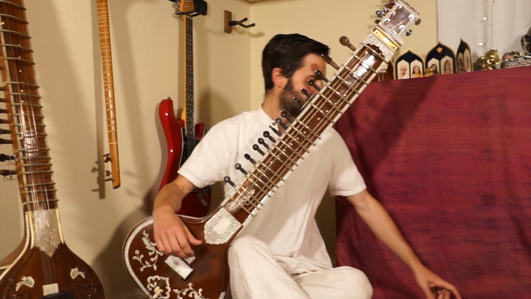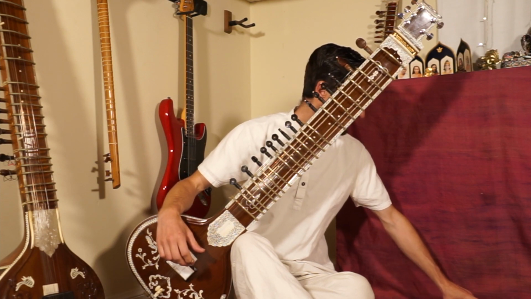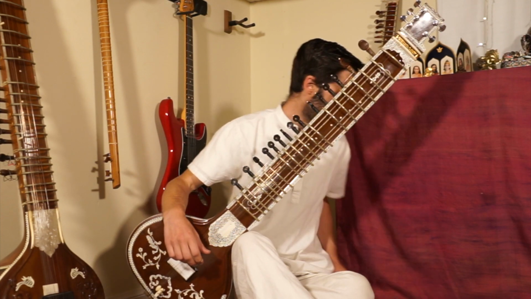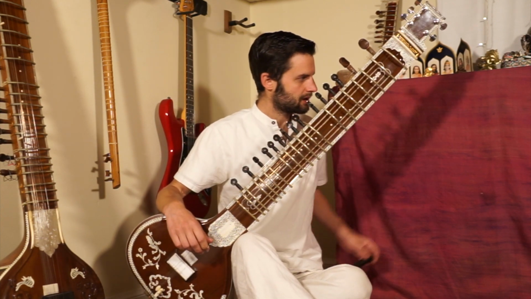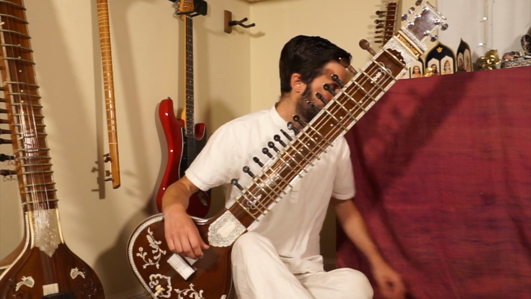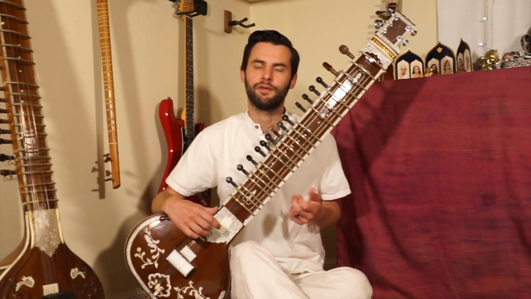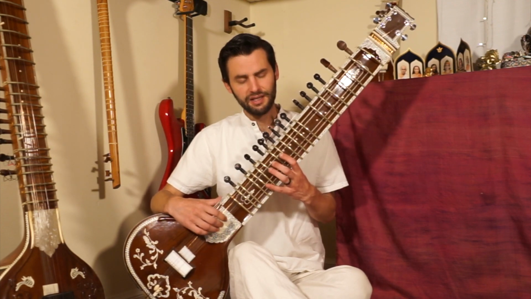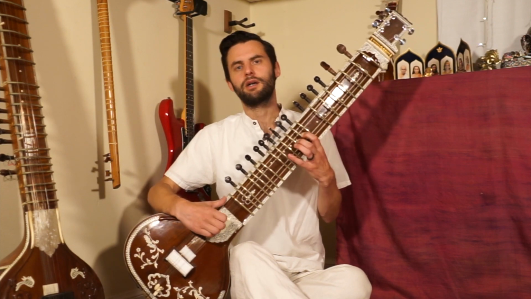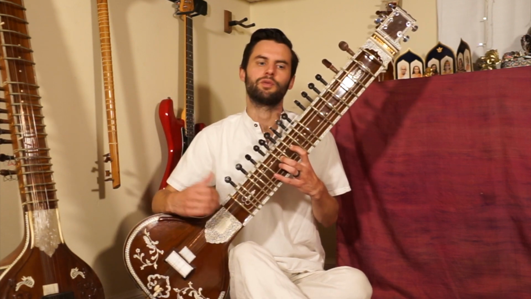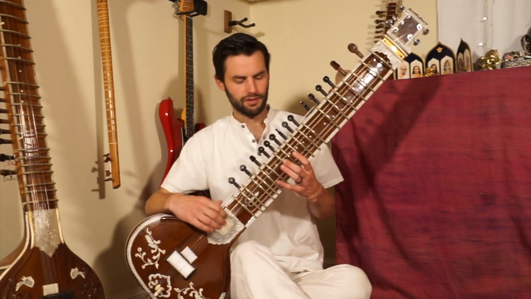Now let's go ahead and put on this Jhaptal tabla cycle. And I have it set to 88 beats per minute. Nice comfortable tempo. And the composition starts on beat 1 from the ni ni da pa ma pa ga ga ma. 1, 2, 3, 4, 5, 6, 7. Let's hear it.